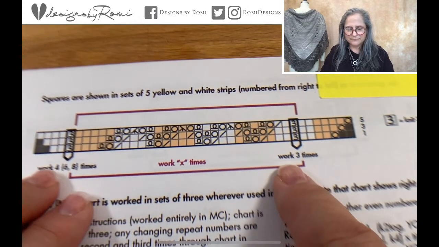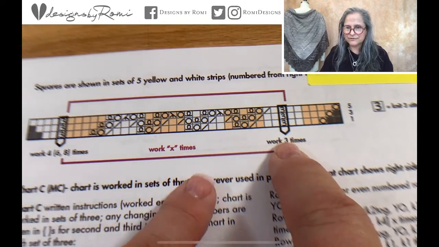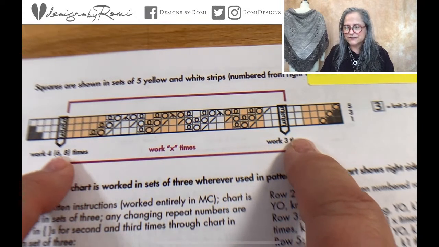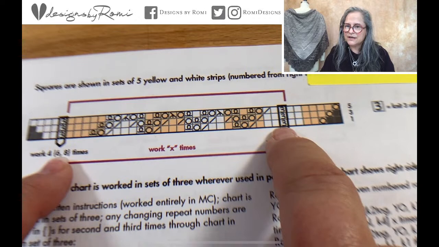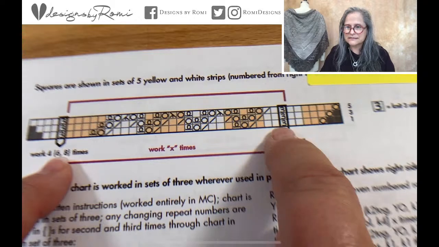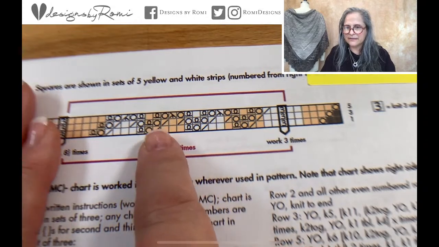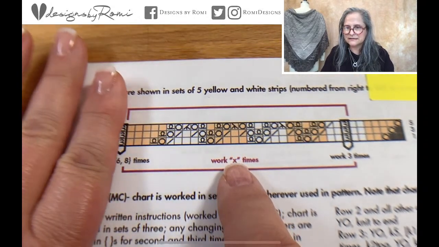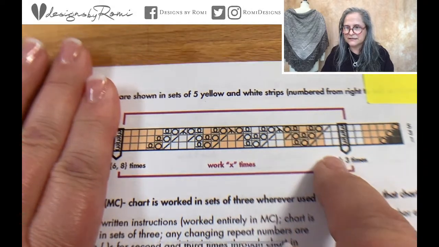So what would happen is we're going along, we're going to start working, and chart C is worked across the bottom here. When we get to this repeat area, you're going to work 3 stitches 3 times. That means 9 stitches. And then we're going to continue across here, working all the way, and it's going to end at the red box, and you're going to go all the way back here to the other side.